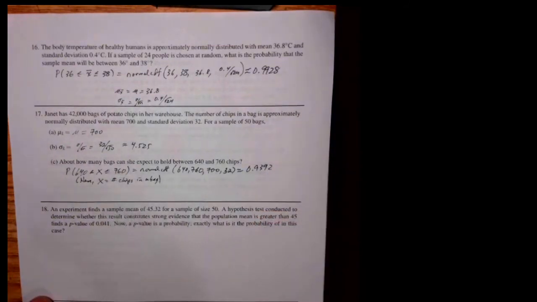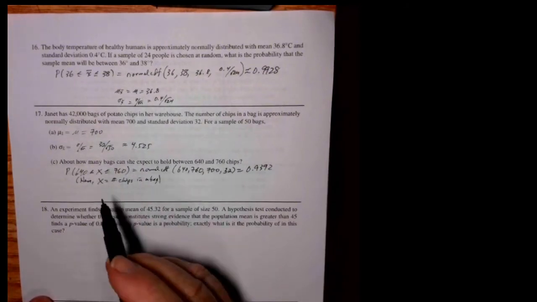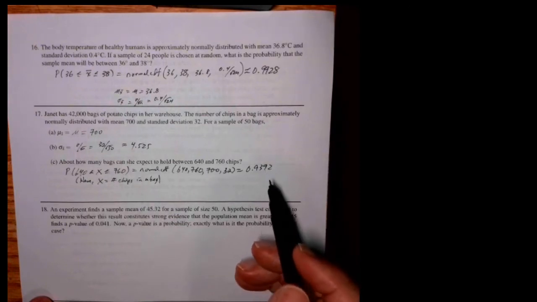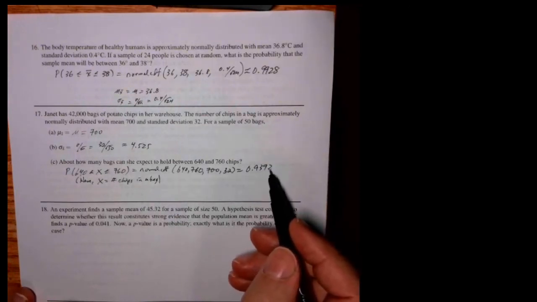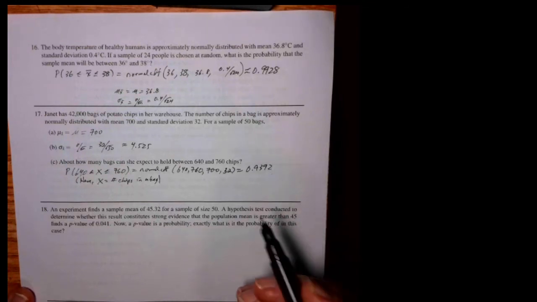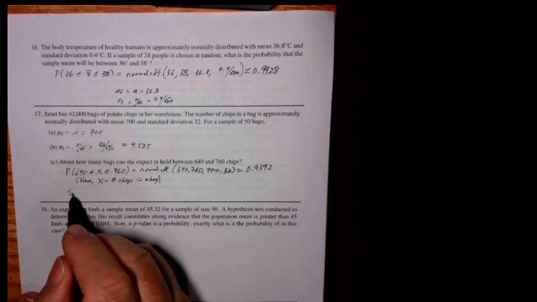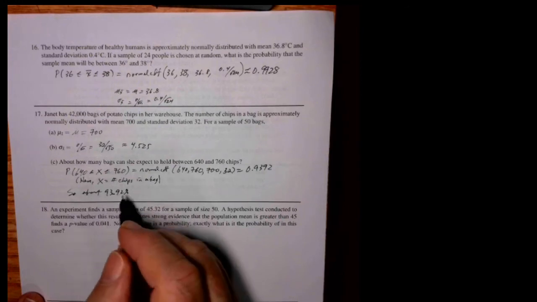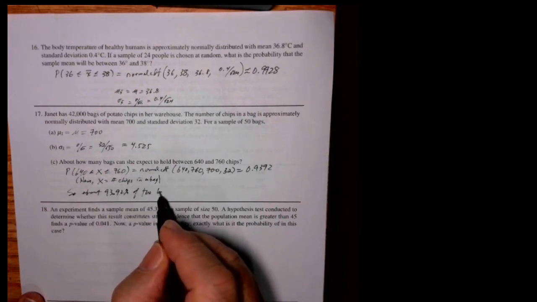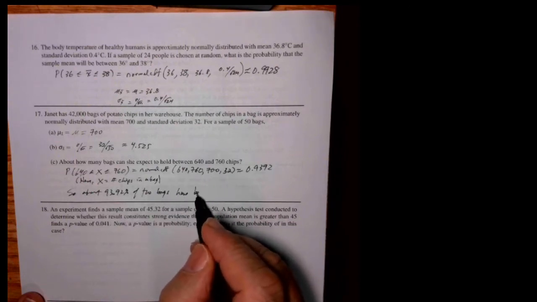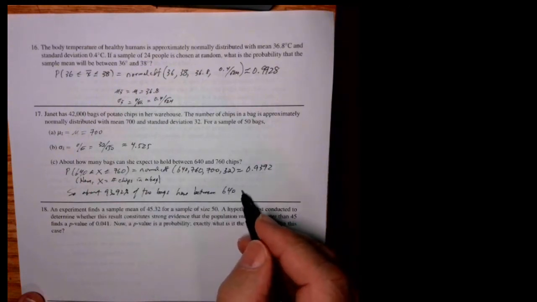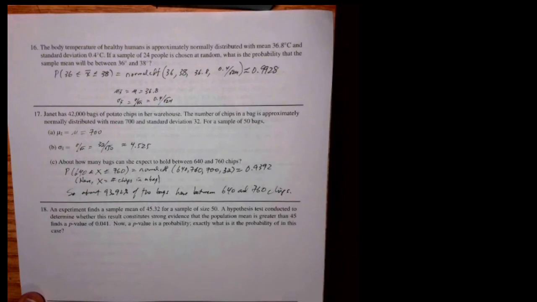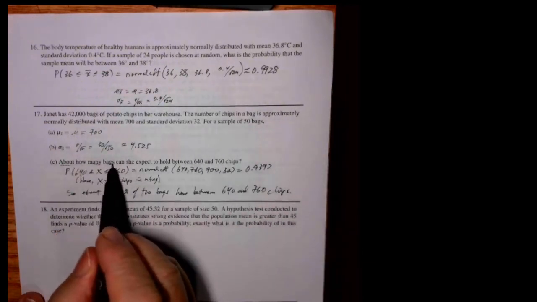Okay, the only way that if you chose a bag at random, the probability that that bag would hold between 640 and 760 chips was 0.9392, is if about 93.92% of the bags have between 640 and 760 chips. I'm not done, however, because what I was asked was about how many bags.